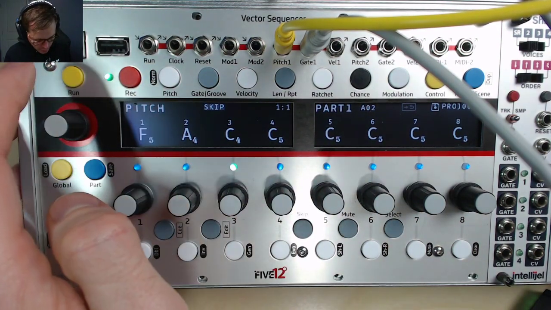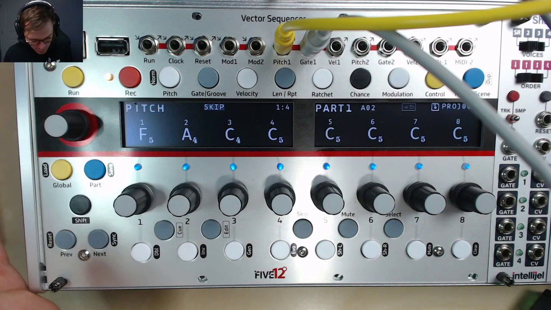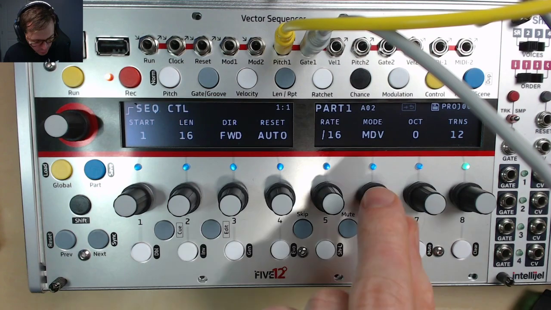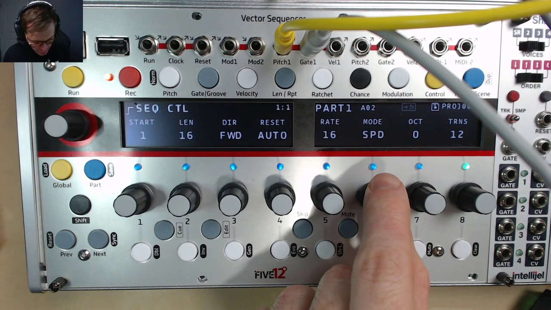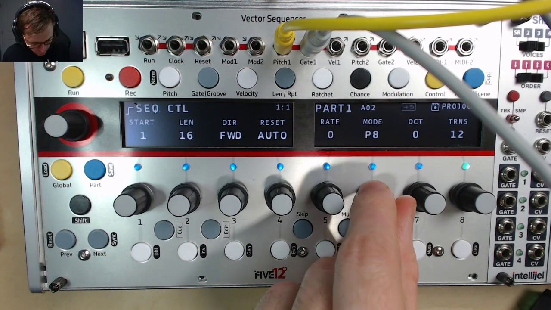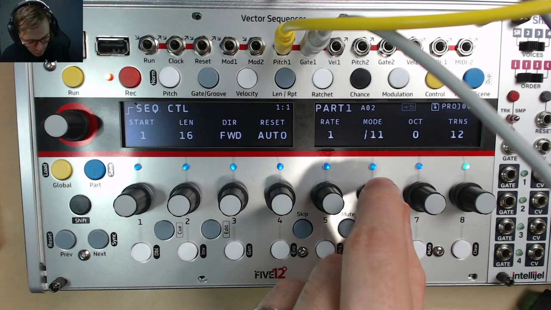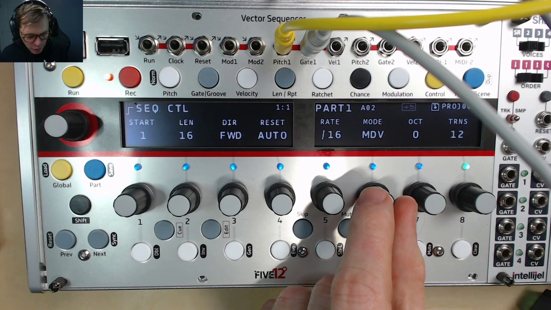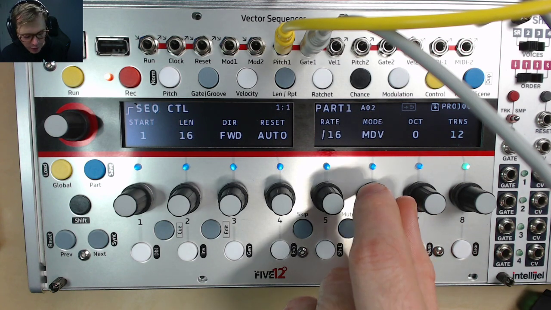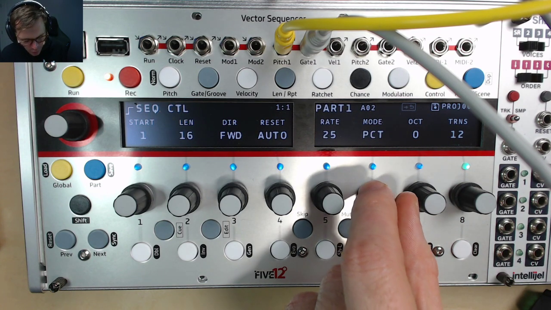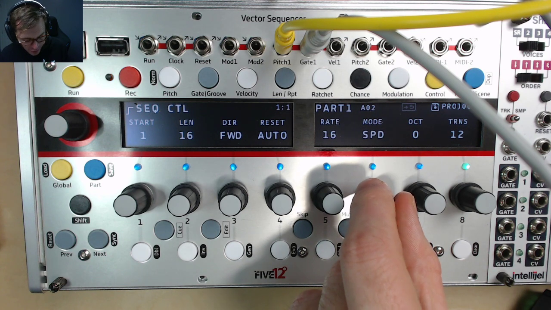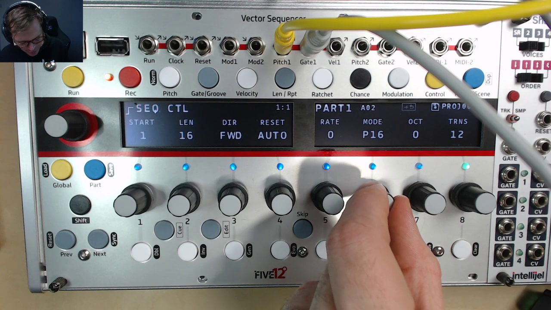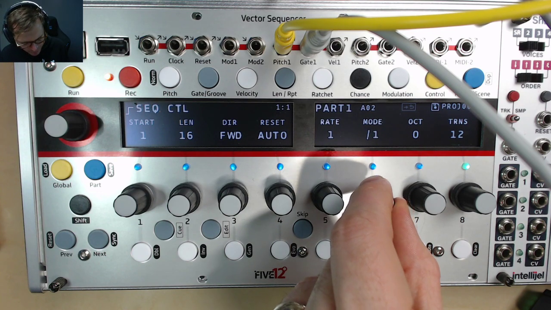We've already got this guy running. So it's running at a defined clock rate, right? If we go into control, we can set the mode. There are a lot of different options. So this mode on the rate is essentially, there's a bunch of different ways to clock things. You can have this be divisions of the main clock or percentage of the main clock, a set speed, or times other clock divisions.